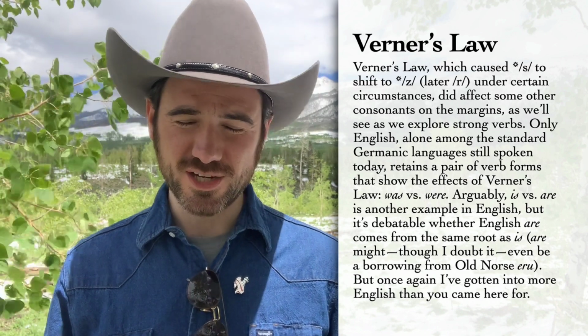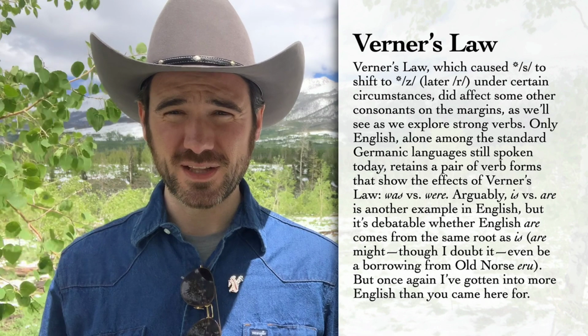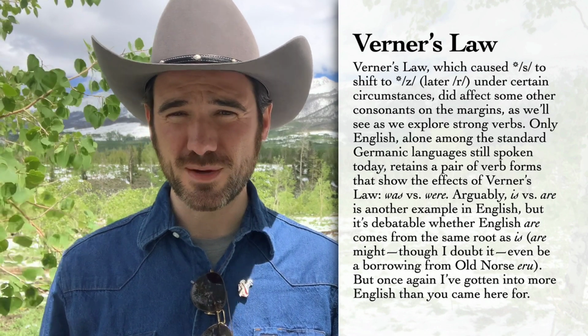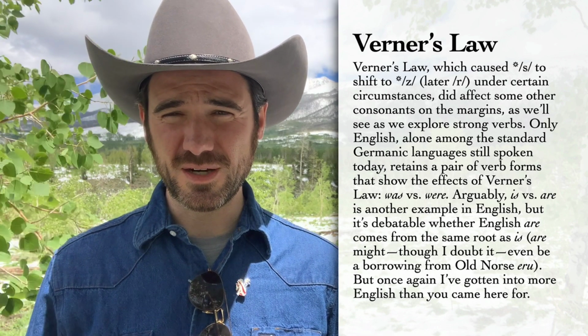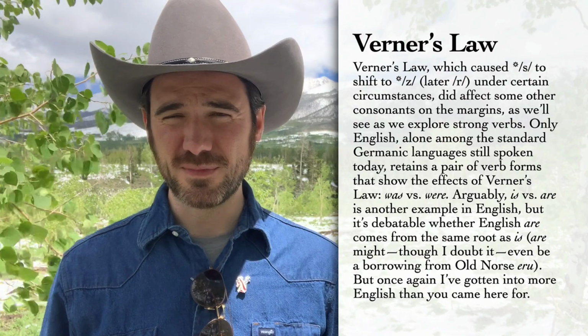And curiously, actually, modern English is the only standard Germanic language that still has any remnant of Verner's law, because of course it gets analogized out in Old Norse by about 1200. You get var, voru instead of vas, voru. Old Norse has some more examples of this. We'll mostly see it in strong verbs. So keep Verner's law in mind. It's going to mean that now and then you're going to see s's and r's interchange.